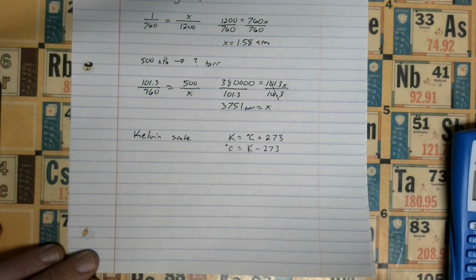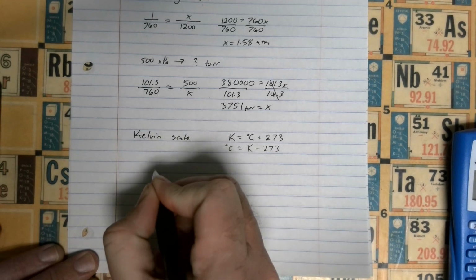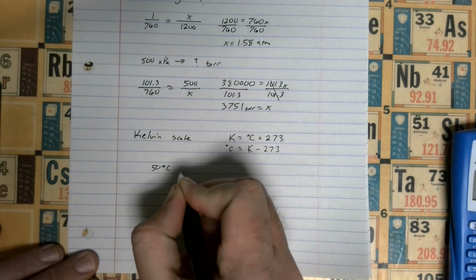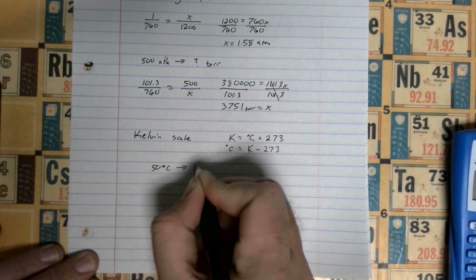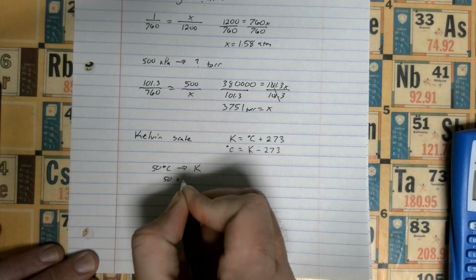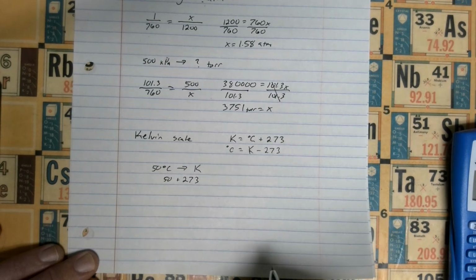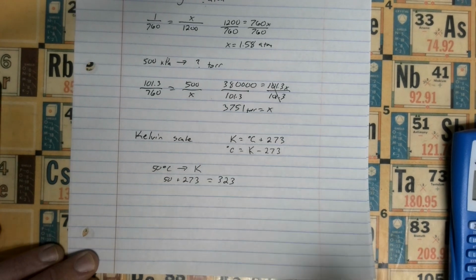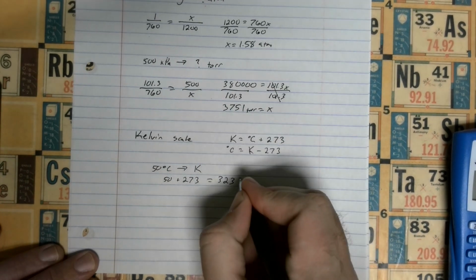Either add or subtract 273 depending on which way we're going. So if I have 50 degrees Celsius and I want to turn that into Kelvin, I do 50 plus 273. And that gives me 323 Kelvin.